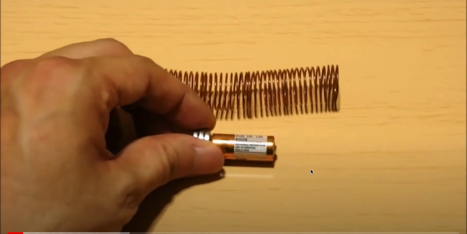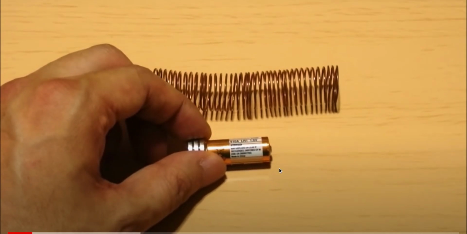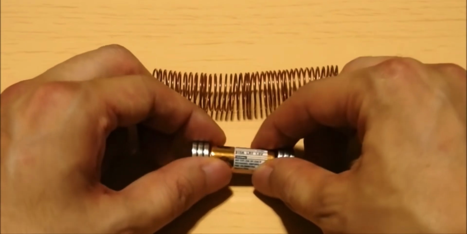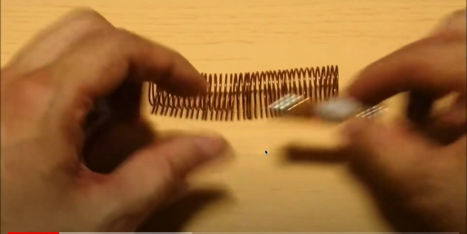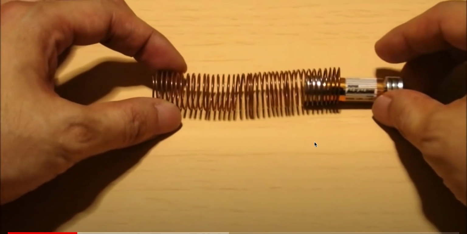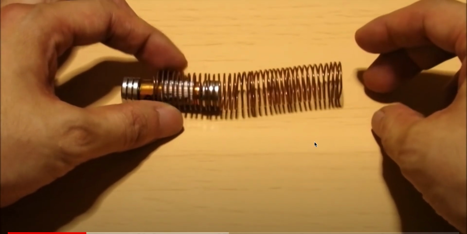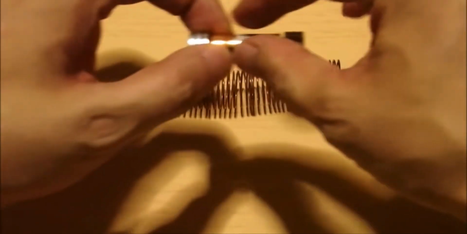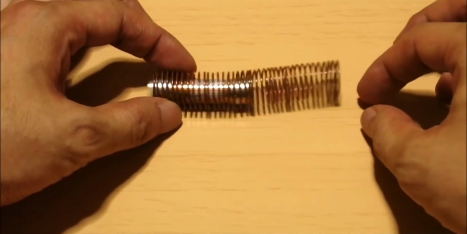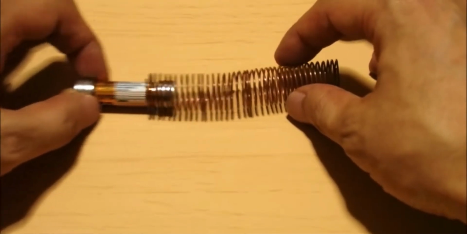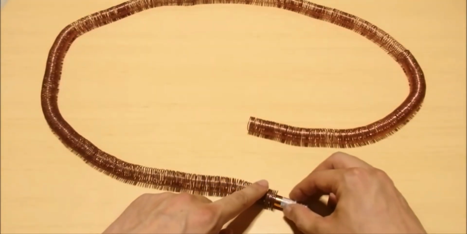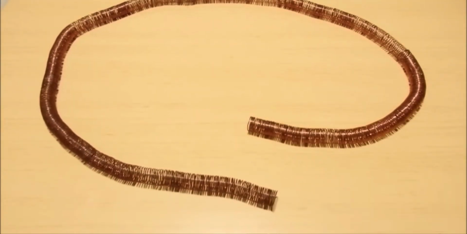So check this out. Make sure you have magnets on each side. And as long as you have those magnets, you have the power source and this coil, something really cool happens. So of course he's not pushing it super hard to just shoot it through. It's actually moving itself through the coil. See?